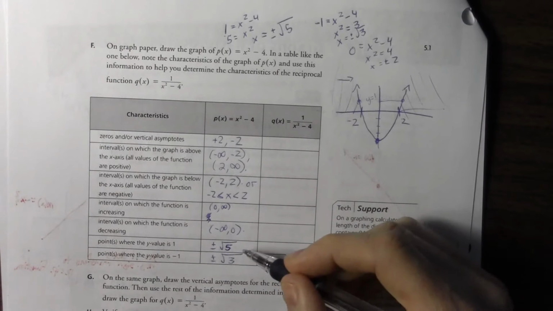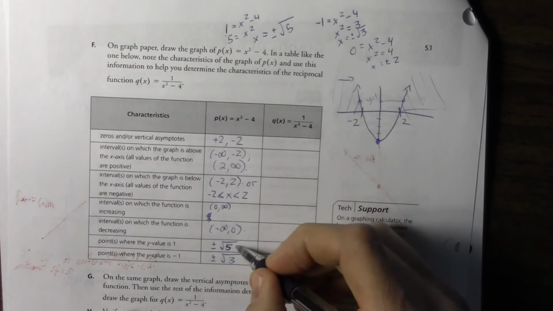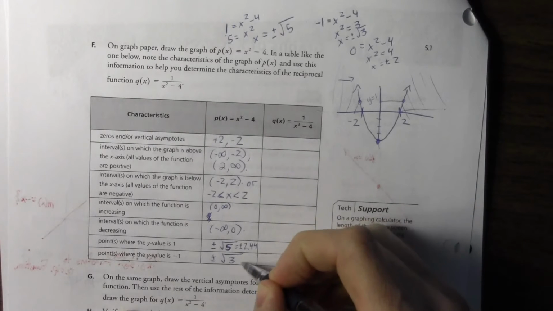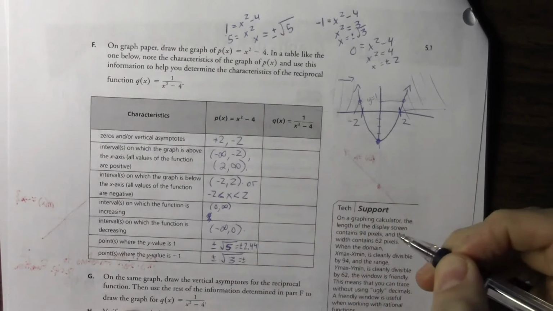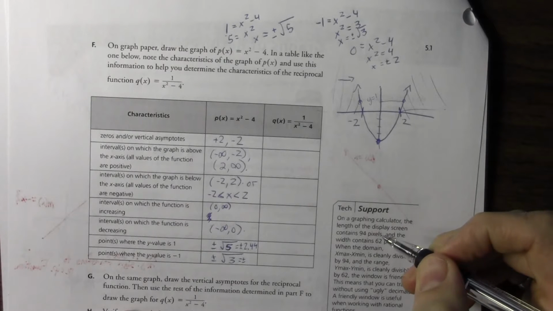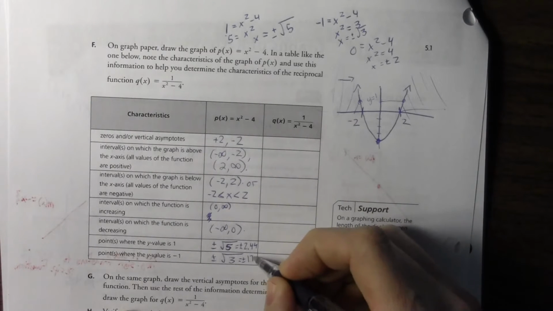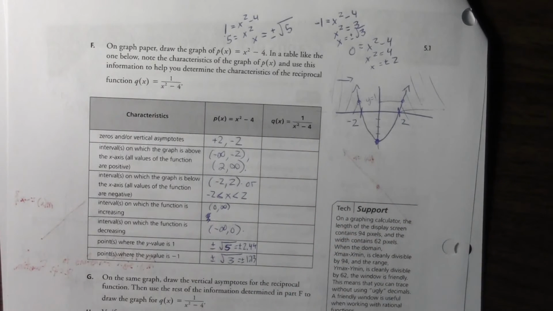What is the square root of 5? Just so I have a decimal value as well. And the square root of 3? 1.7? 1.73. Okay. Any questions up to here?